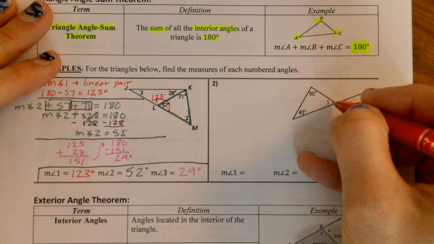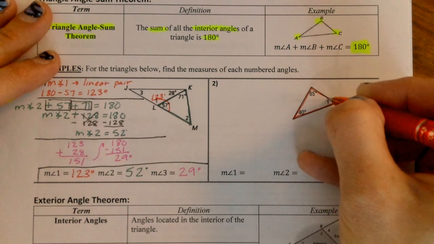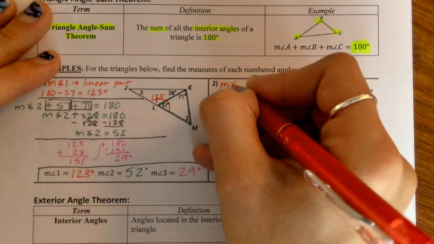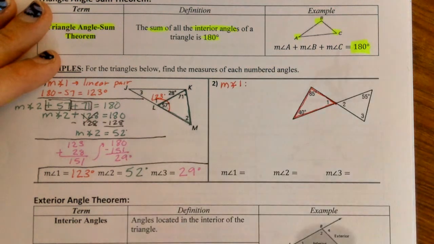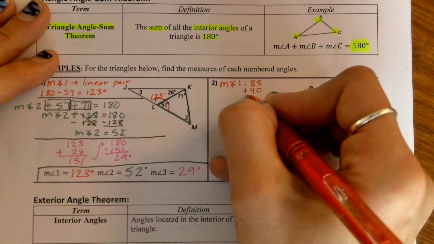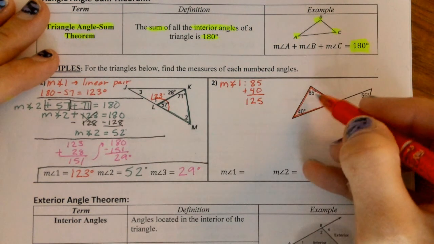Let's find the measure of angle 1. So right here, we're going to use exactly what we just did for angle 3. We're going to add the two angles together, and then we're going to subtract from 180 to get the measure of angle 1. So here, the measure of angle 1, we're going to take 85 plus 40. We're going to find ourselves with 125 degrees for these two angles together.